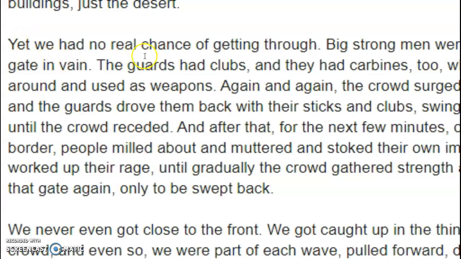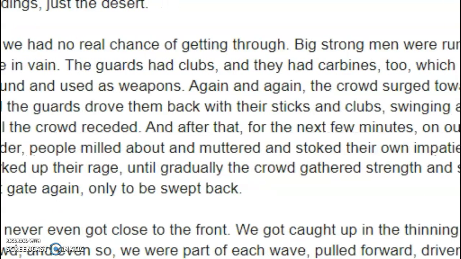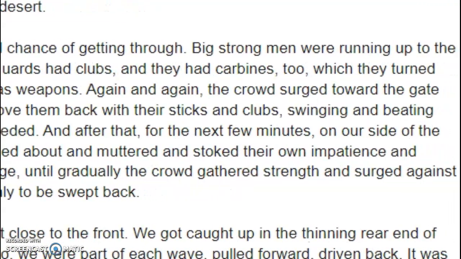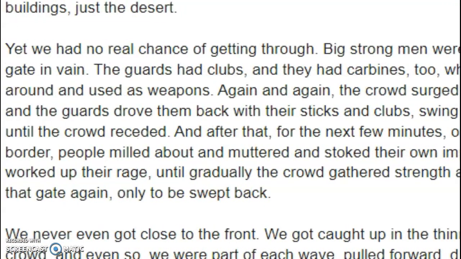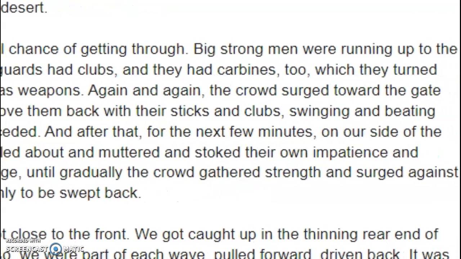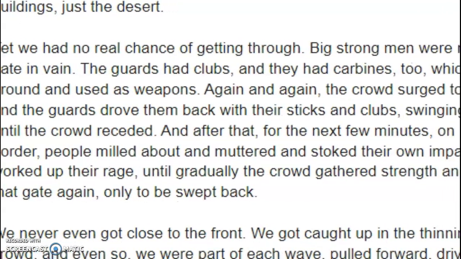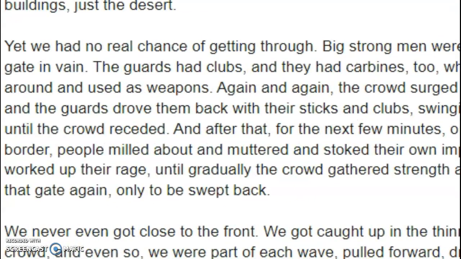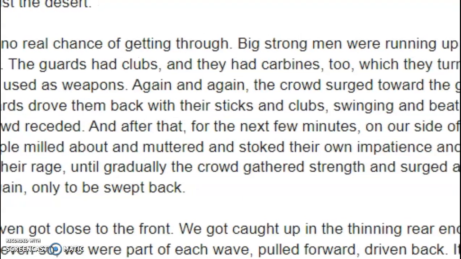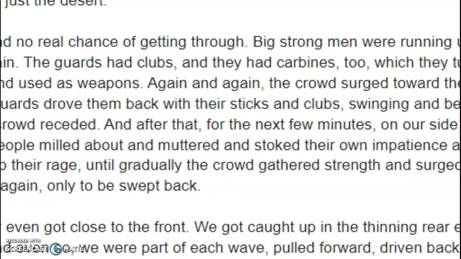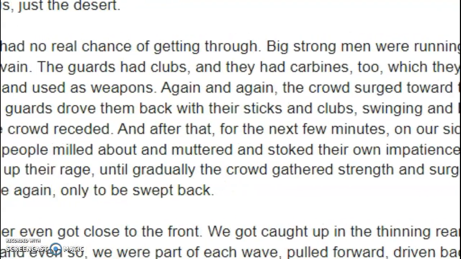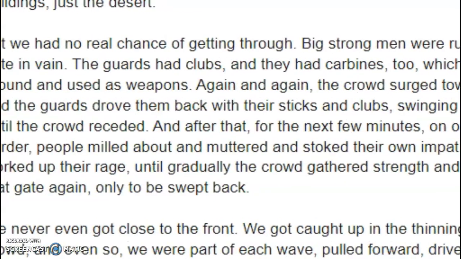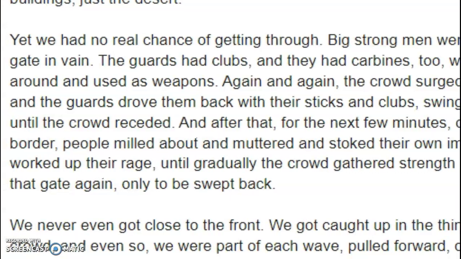Yet we had no real chance of getting through. Big, strong men were running up to the gate in vain. The guards had clubs and they had carabines too, which they turned around and used as weapons. Again and again, the crowd surged toward the gate, and the guards drove them back with their sticks and clubs, swinging and beating until the crowd receded. After that, for the next few minutes, on our side of the border, people milled about and muttered and stoked their own impatience and worked up their rage until gradually the crowd gathered strength and surged against that gate again, only to be swept back.